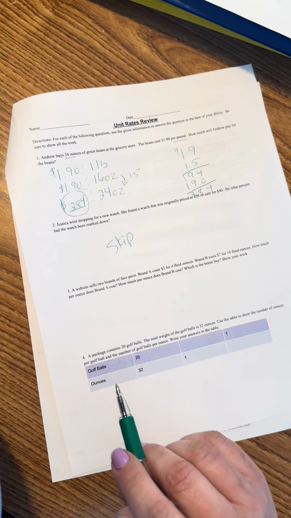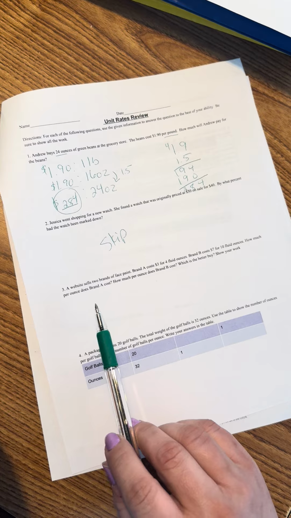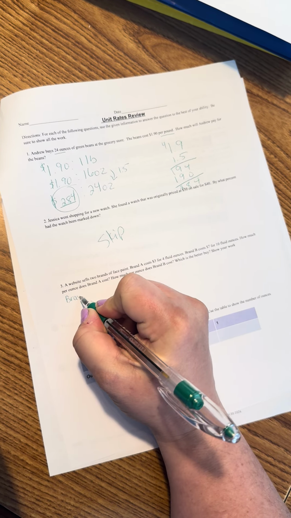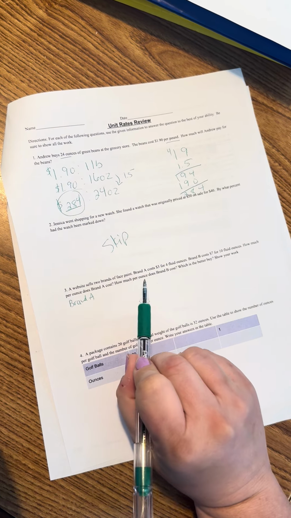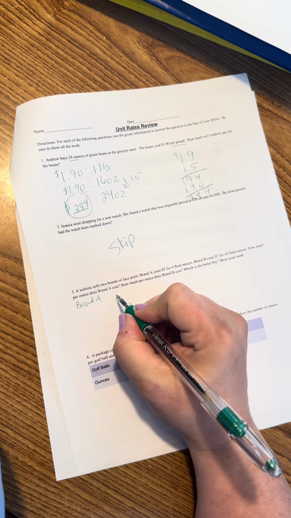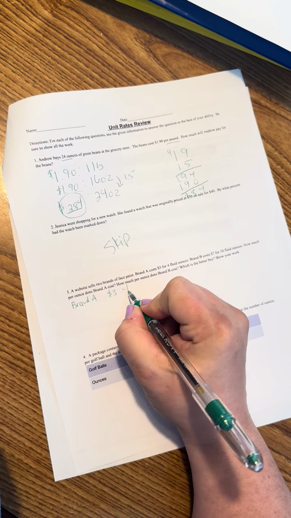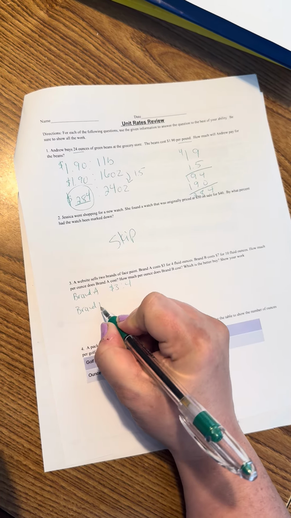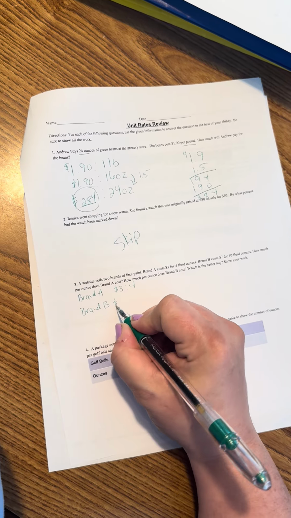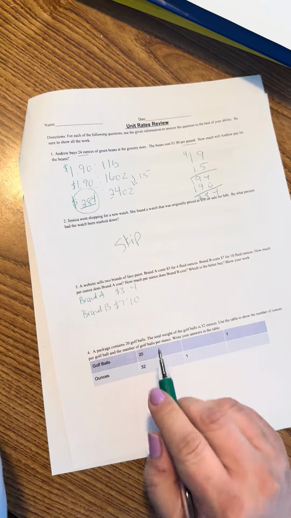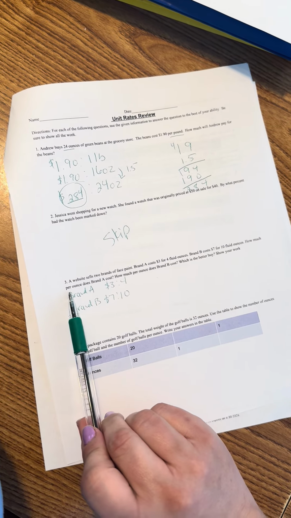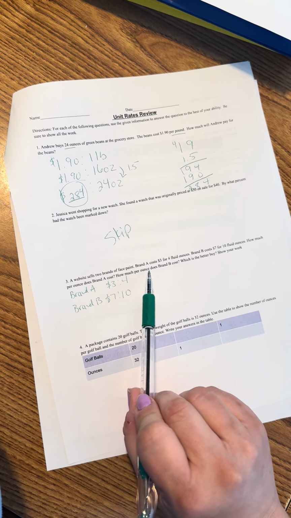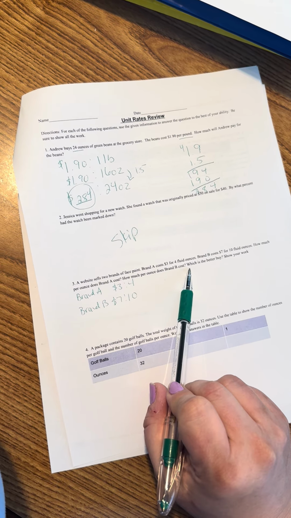Down to number 3. A website sells 2 brands of face paint. Brand A costs $3 for 4 fluid ounces, so I have a 3 to 4 ratio. Brand B is $7 for every 10 fluid ounces. How much per ounce does brand A cost, and how much per ounce does brand B cost?